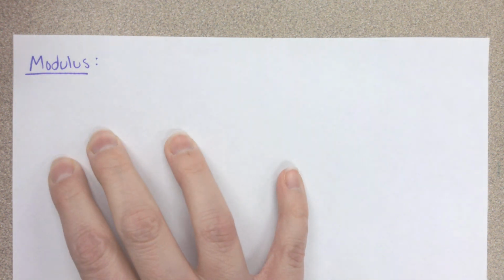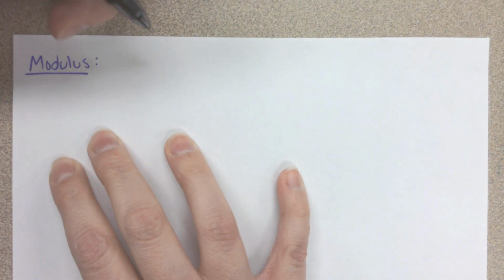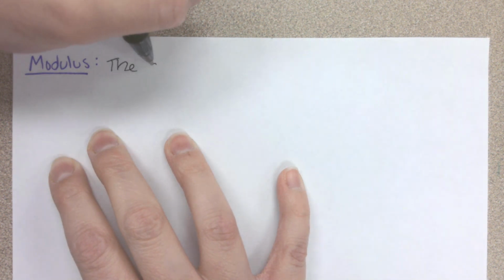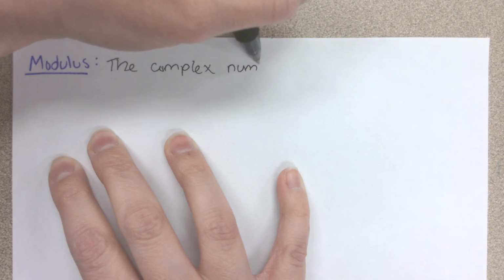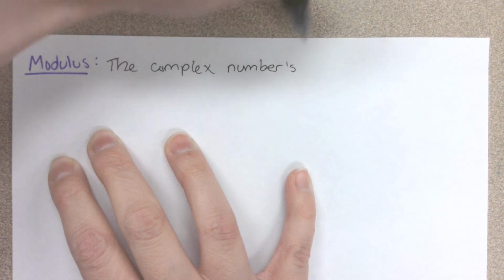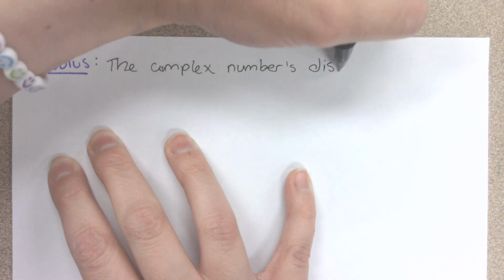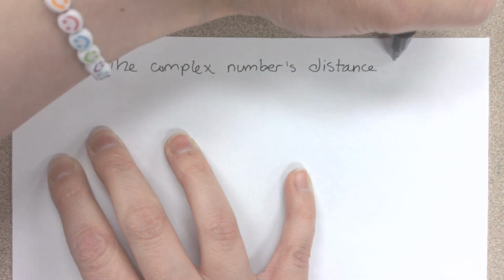Modulus: the complex number's distance from 0.